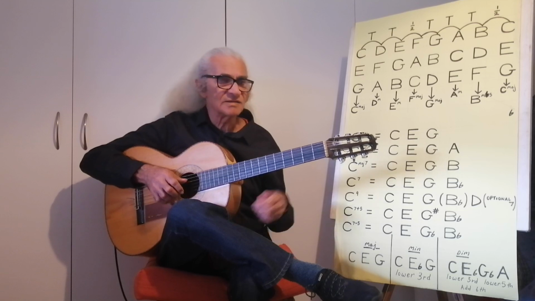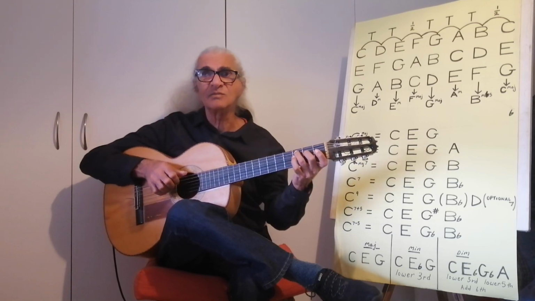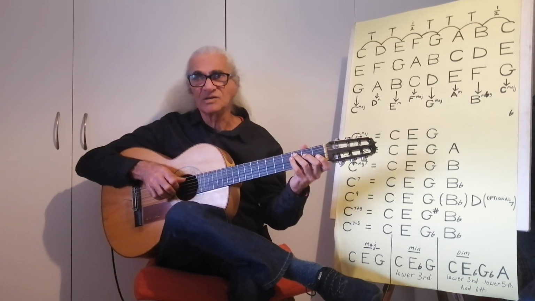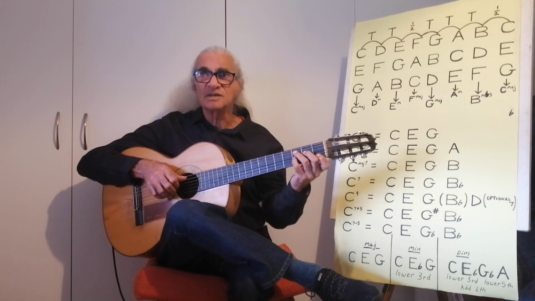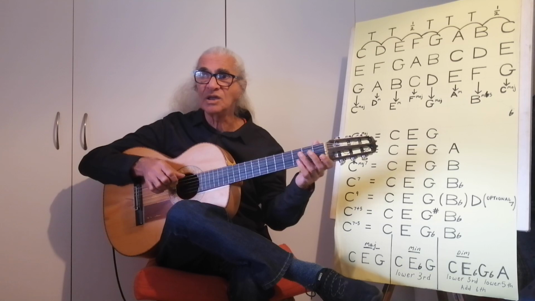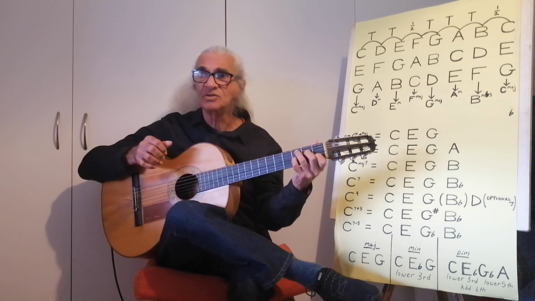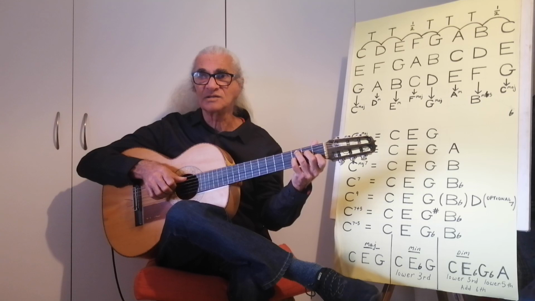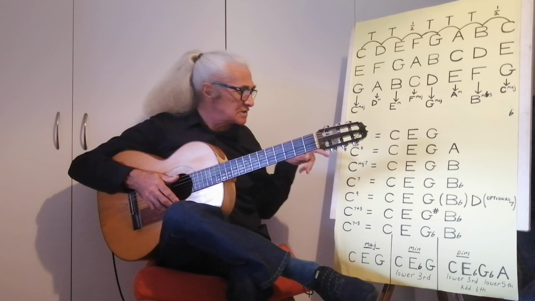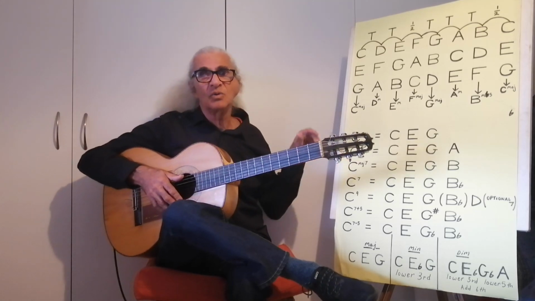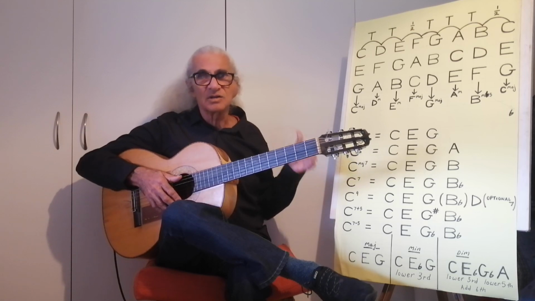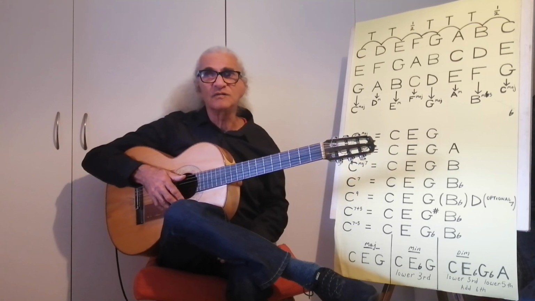Now C seventh is different to C major seventh. C major seventh has the seventh note of the major scale. C seventh has a B flat instead of a B, so you lower the B to B flat to get the seventh, so C seventh. Okay, all of this is written down here, and we will take a pic of this and put it in the comments so that you have a reference if you need it.